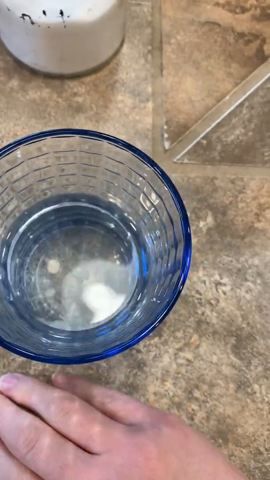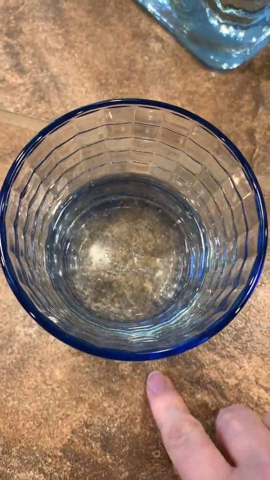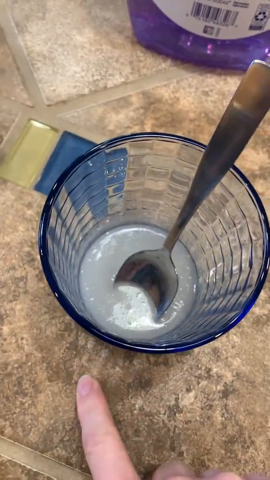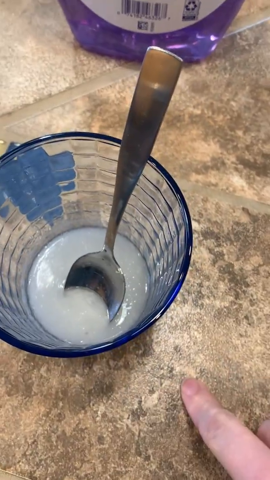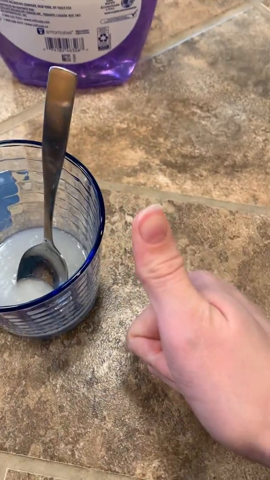So again, here we have dissolved the polar salt and the polar water. Here we have not dissolved the non-polar oil and the polar water. And here we have the non-polar soap and the non-polar oil together. Okay.